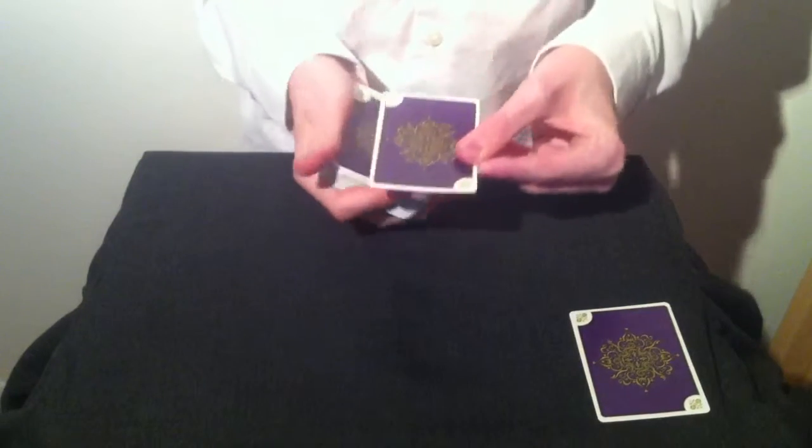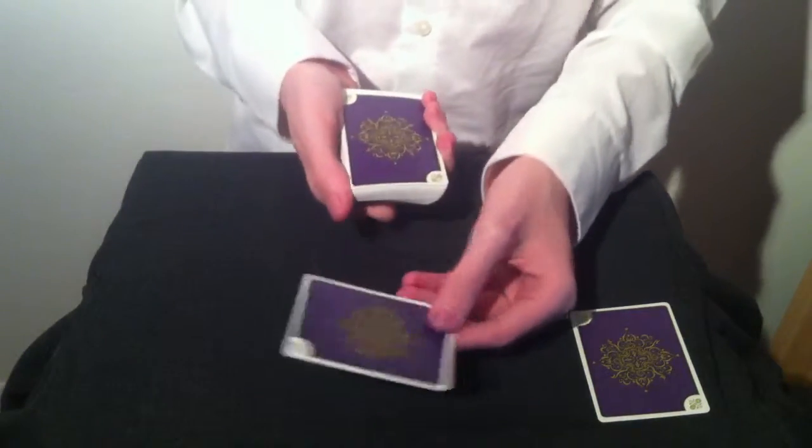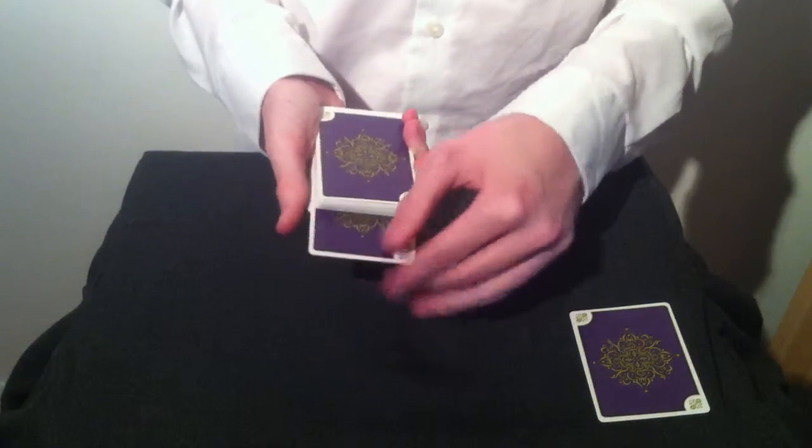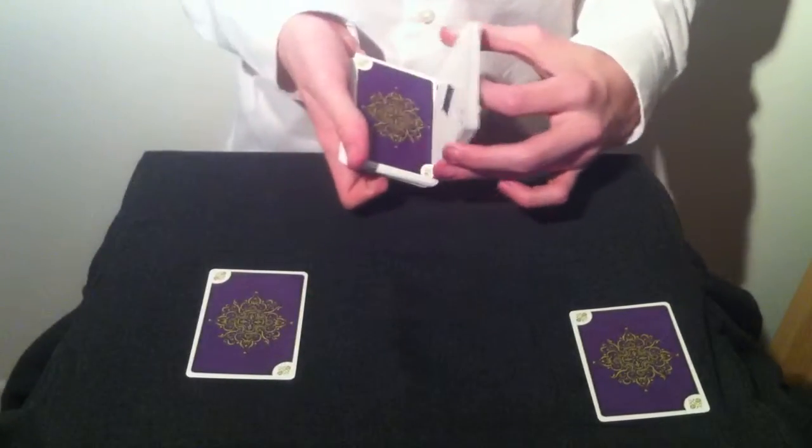So once again, I'll just take the Joker and give it to them and ask them to stab it in whenever they want. I'll riffle down the deck and say they stab it in right there, for instance. I'll ask them to hold the Joker for me and keep the deck split.